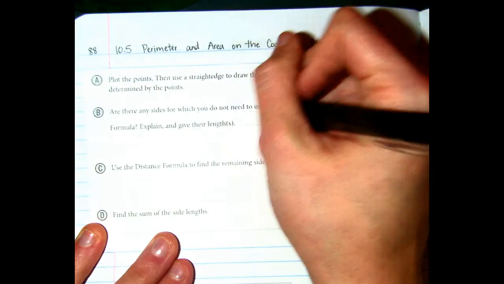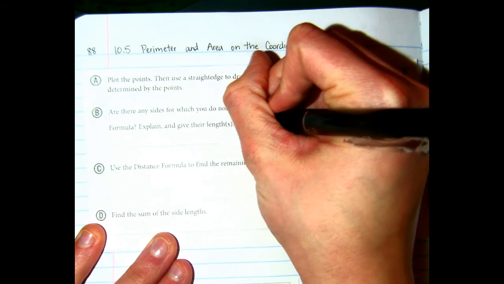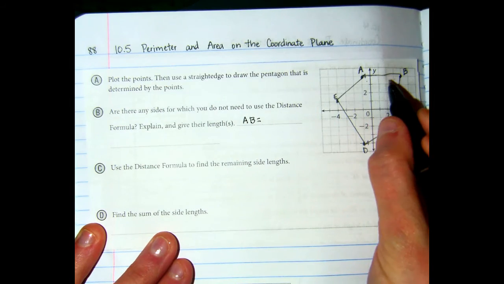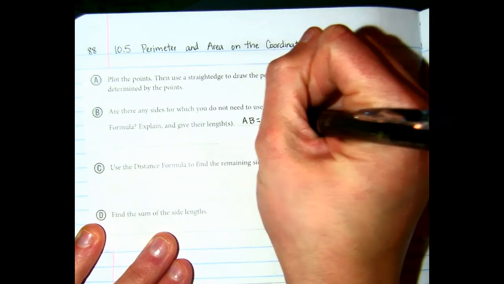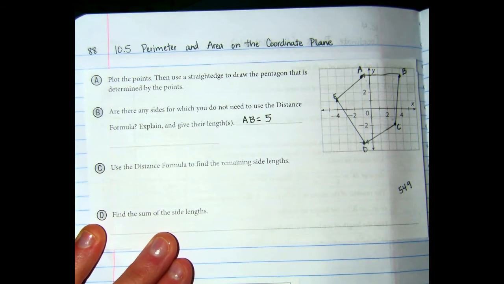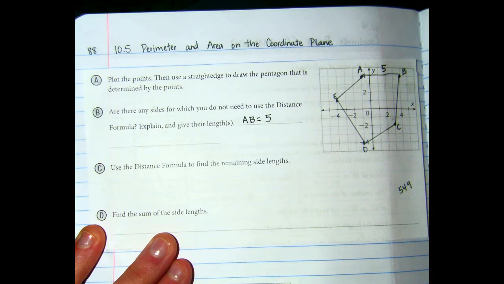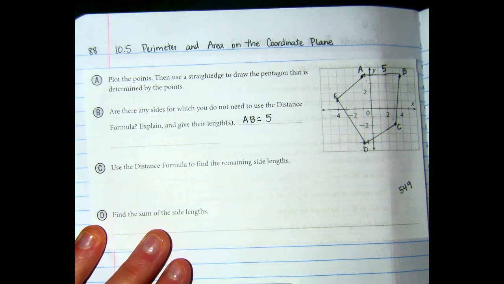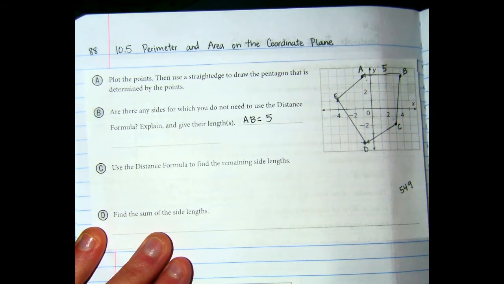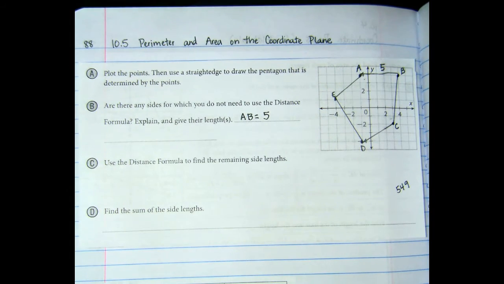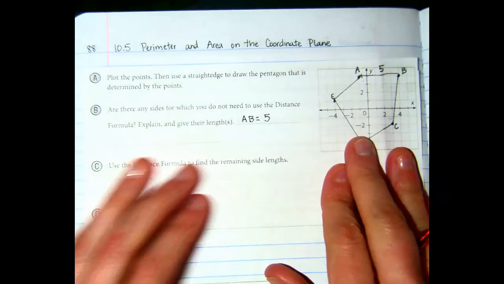So I'm going to go ahead and write that down, that AB is equal to 1, 2, 3, 4, 5. So I've already found that side. And I'm going to list it here so I know I've already got it. The reason is it's a horizontal line. C says use the distance formula to find the remaining sides. So I'm just going to go in alphabetical order. I've got AB already, so I need to find BC.